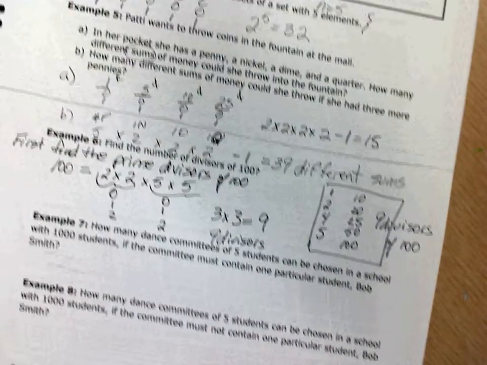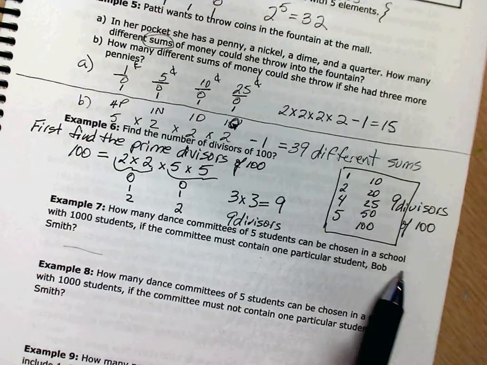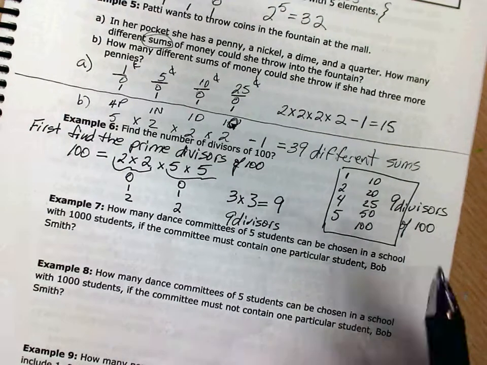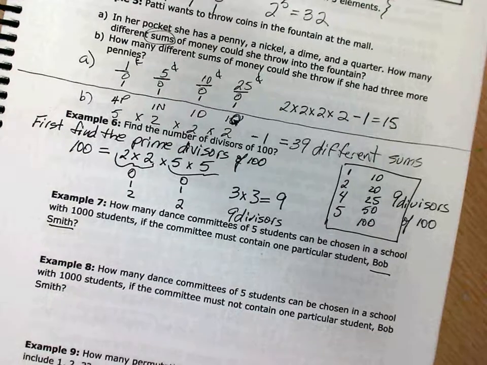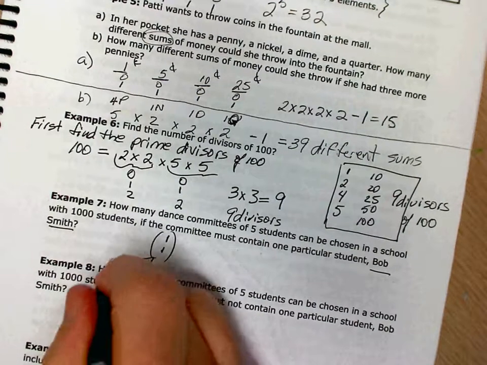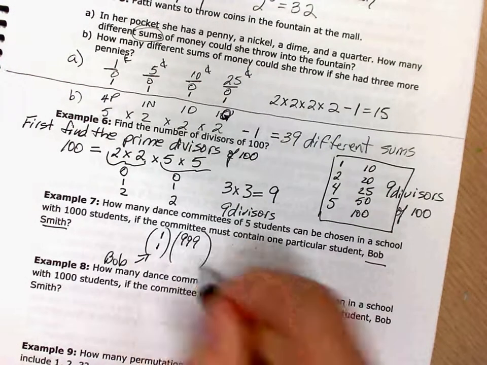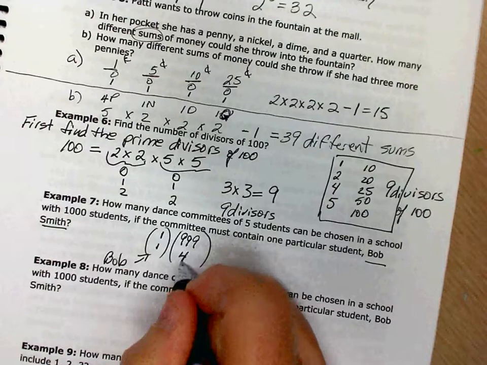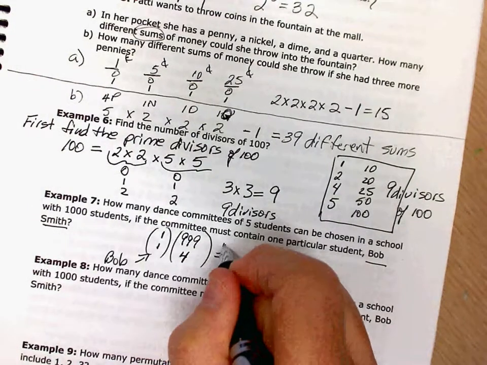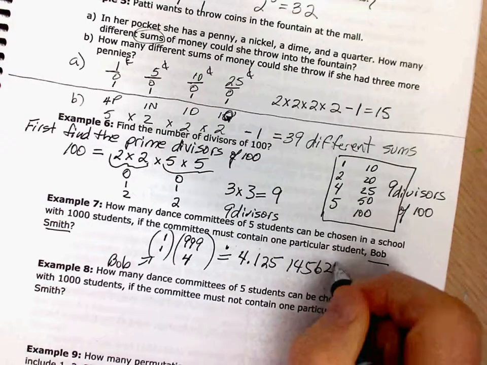Okay. How many dance committees of 5 students can be chosen in a school with 1,000 students if the committee must contain one particular student, Bob Smith? Okay, we have to include Bob Smith, so we choose Bob Smith, right? That's our Bob. Then out of the 999 people left, we need to choose 4 more for a total of 5, and that's approximately 4.125145625 times 10 to the 10. It's a ridiculous number.